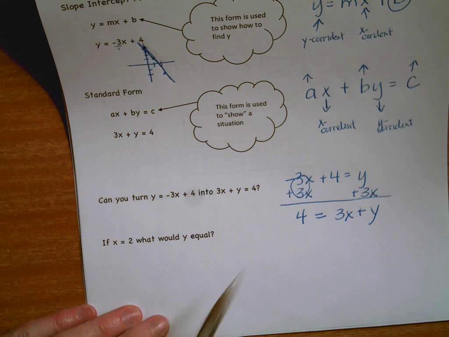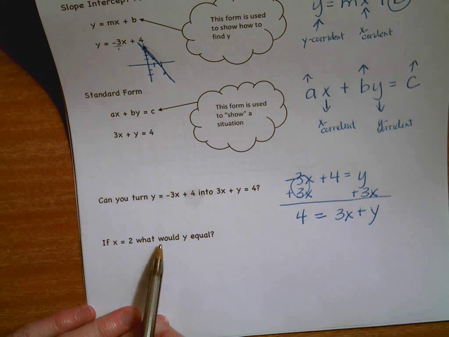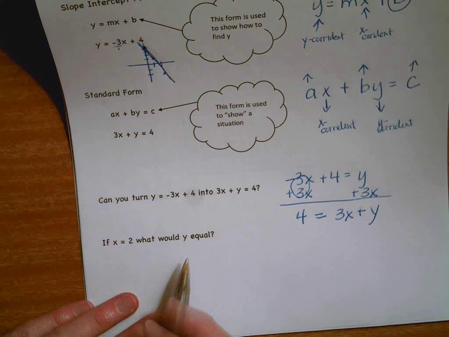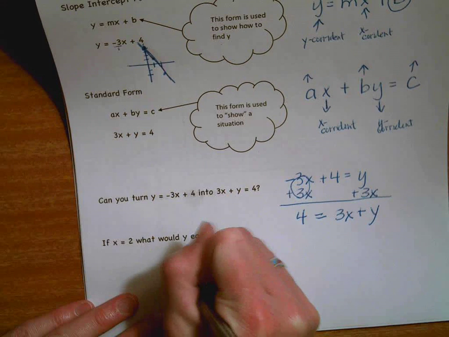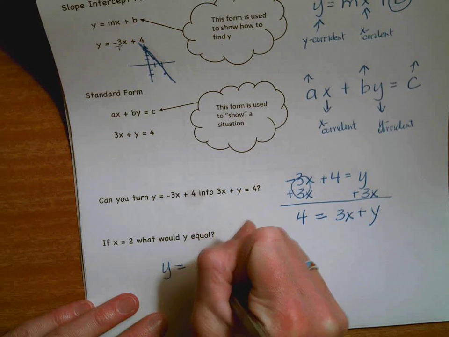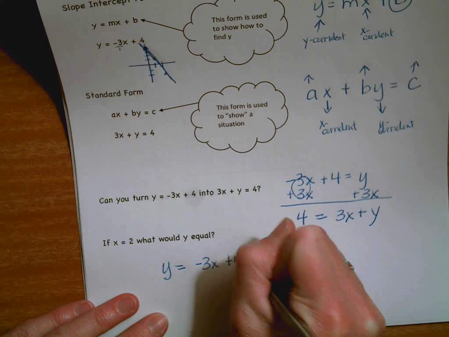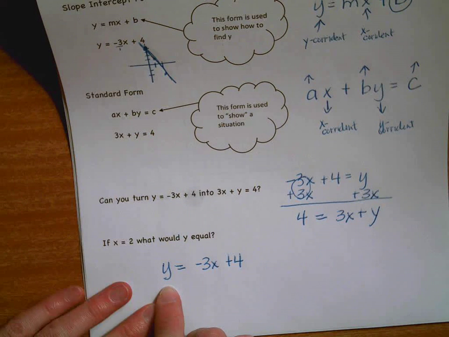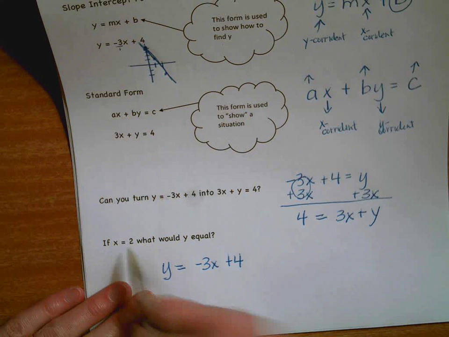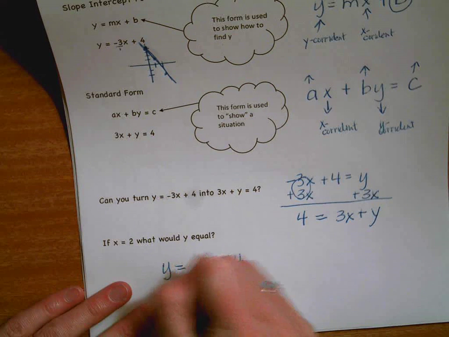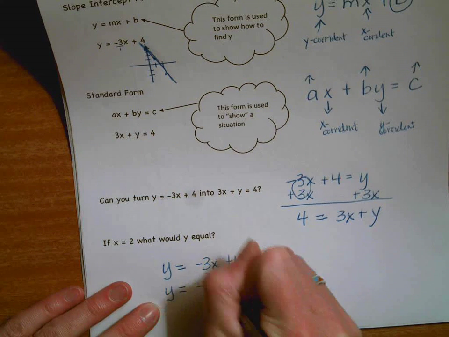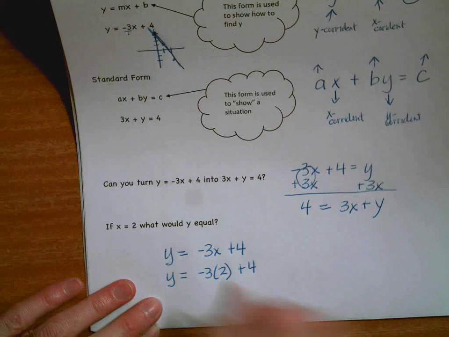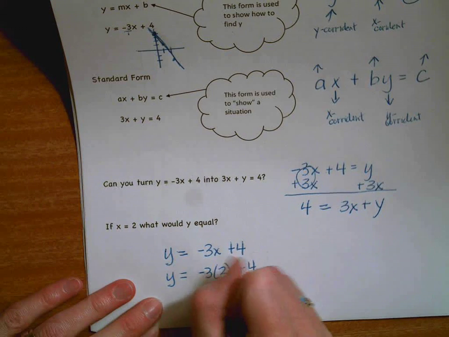So then the last thing that I want you to try is it says, if x equals 2, what would y equal? So I would say for this specific question, I would use the y equals negative 3x plus 4 because I want to know exactly what y equals. So it tells me that x equals 2, so I'm going to say y equals negative 3 times 2 plus 4, and let's see what happens.